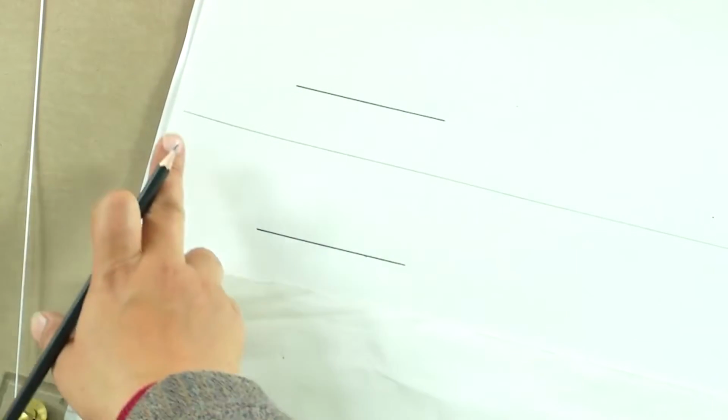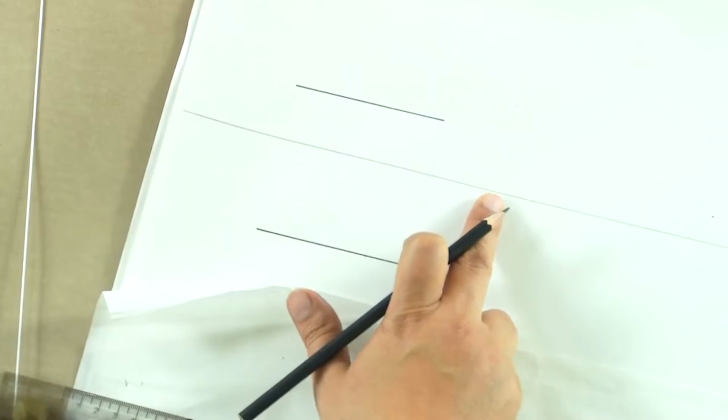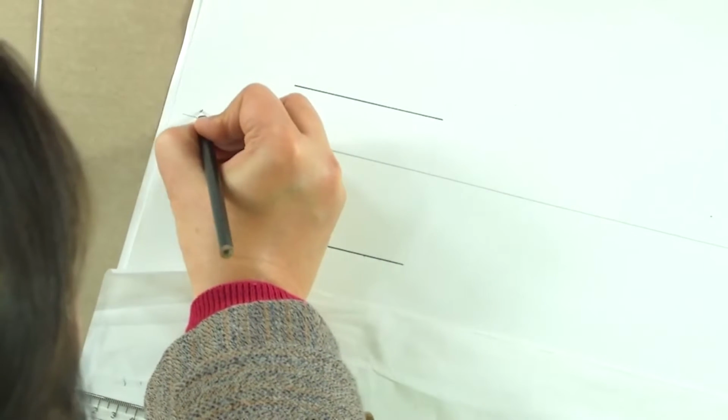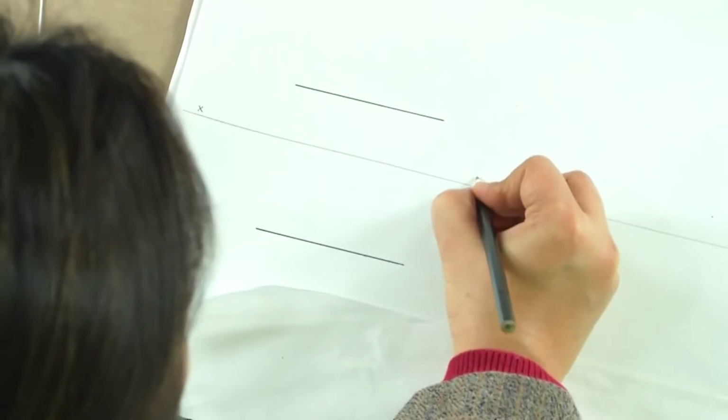The next darkest thing would be this xy line, which will almost be similar to the dimension line. So, here we will write xy, which is the reference. Writing, most preferably, you should be doing using an HB pencil.